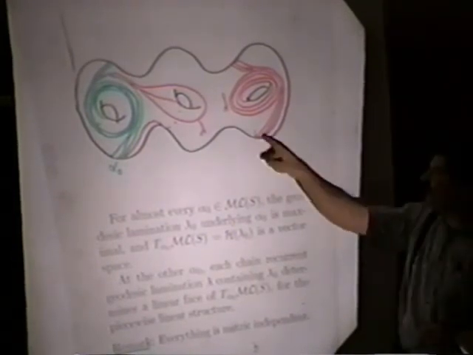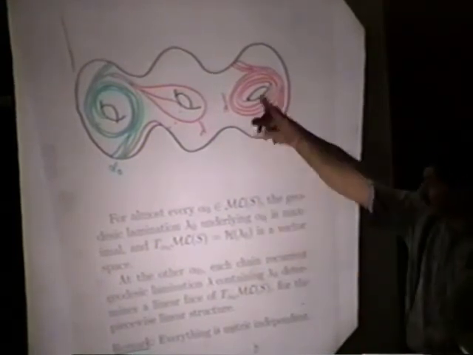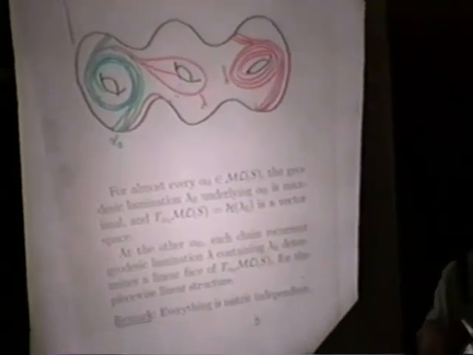Now if you fix a geodesic lamination and you consider all possible transverse Hölder distributions which can occur in this way, then they form a linear face in the tangent space, which is contributed only if the lamination is chain recurrent. Well, either you know that, or you don't. It's not too important.